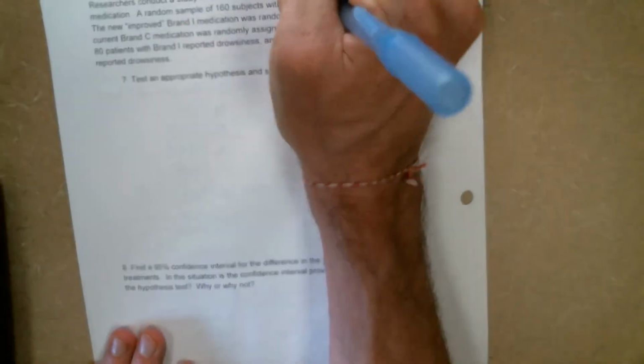All right, last one here. Researchers conduct a study to test the claim of less side effects from a new allergy medication. A random sample of 160 subjects was selected for the study. The new improved brand I medication was given to 80 subjects, and the current brand C medication was given to the other 80 subjects. 14 of 80 on brand I reported drowsiness. 22 of 80 with brand C reported drowsiness. Test an appropriate hypothesis and state your conclusion.